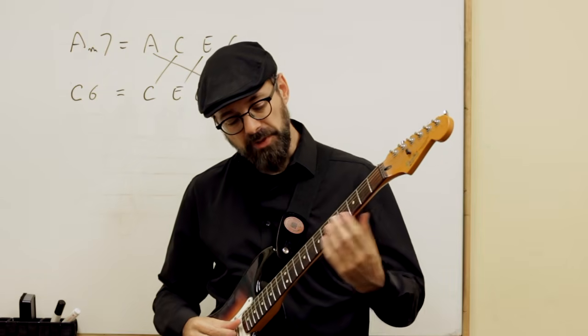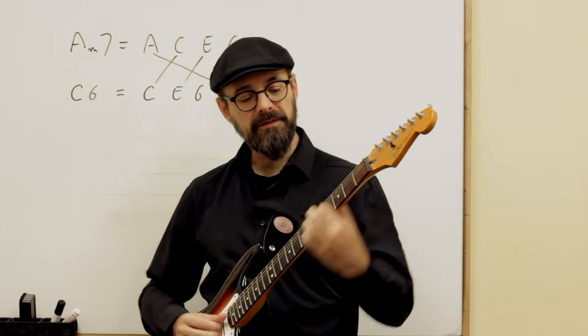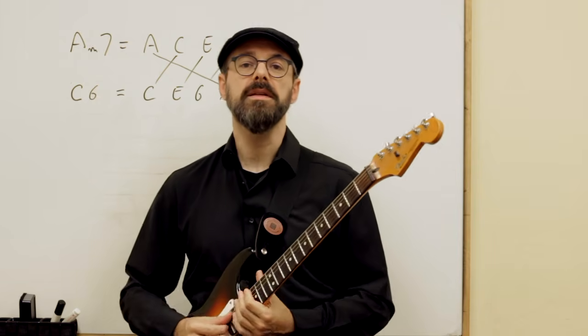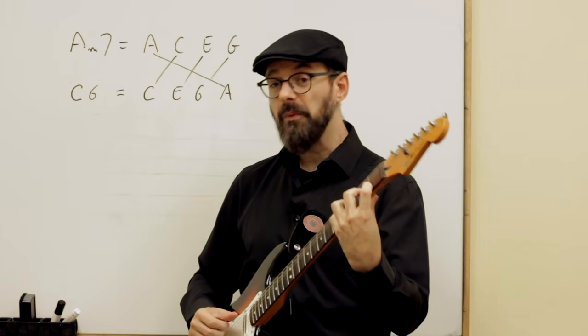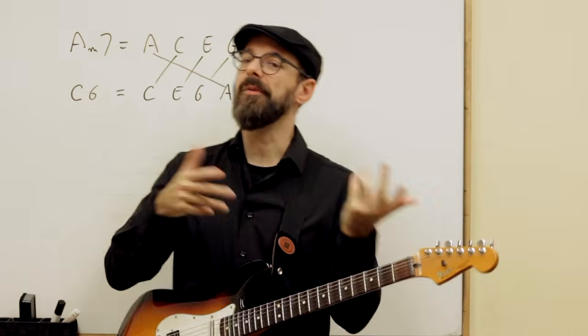And depending on the situation and where I play them, that's an A minor 7, okay, but in other positions like this, that's a C major 6th, and again, depending exactly where I play this, it will sound more major or more minor, okay?